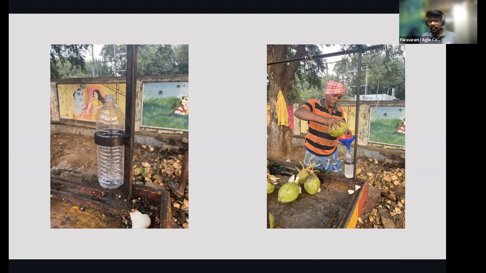I'm not going to talk about the pricing. However, I'm going to talk about the innovation. On the left hand side photo, you see a bottle holder. Maybe a couple of months back, none of the vendors had this bottle holder. What they used to do was hold the bottle in one hand and pour coconut water using the other hand. What I have constantly observed is either the coconut water spills out, or the bottle just topples and all the coconut water is lost. I was just interacting with a few of the coconut vendors.